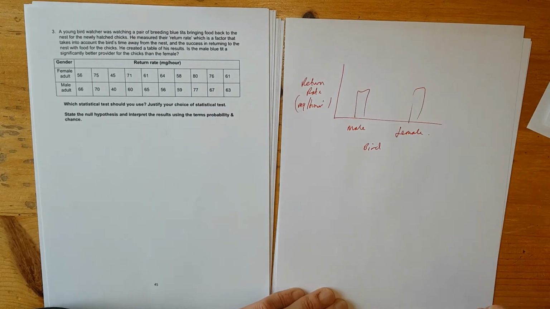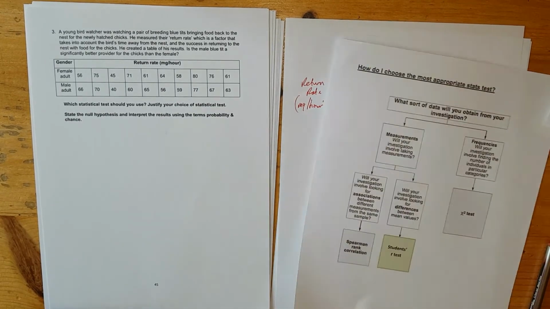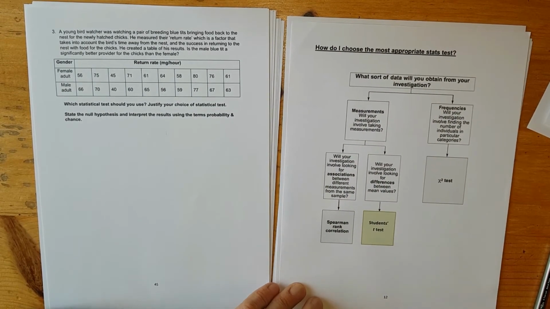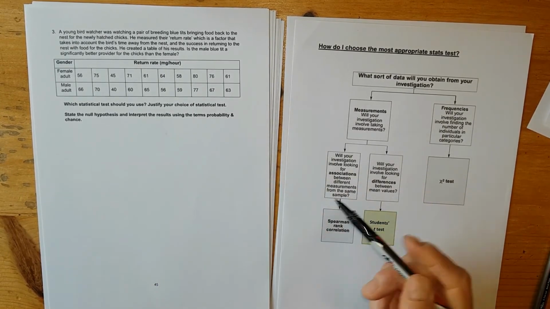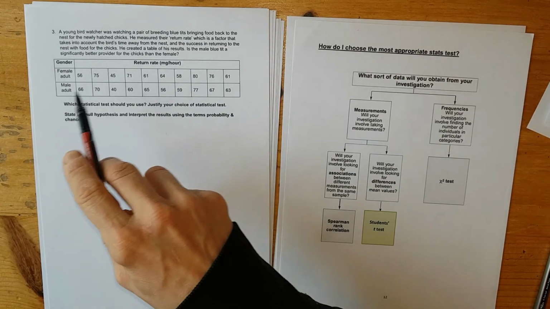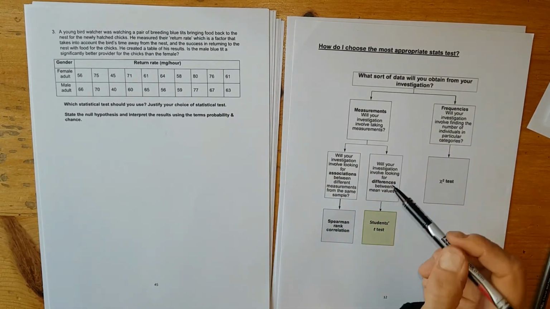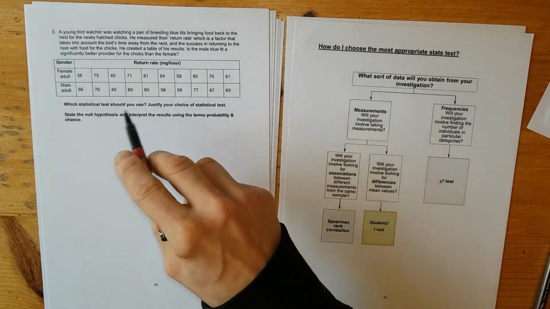And so when you're doing that, what test are you using? So it's not a correlation. You're not looking at one as the other one changes. Differences between two means, yes.